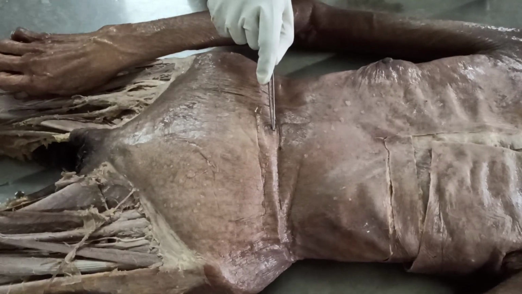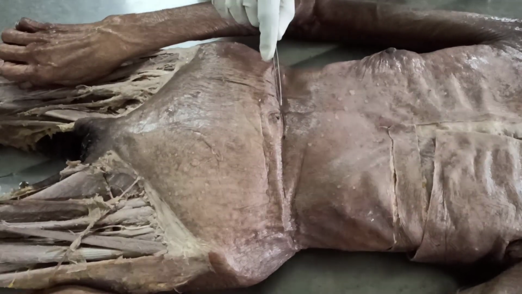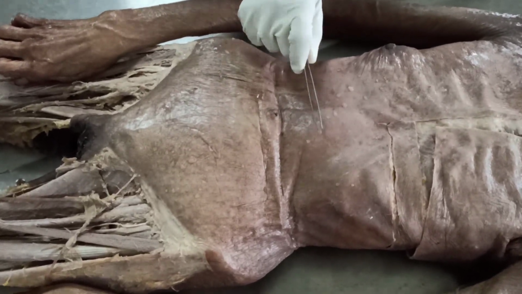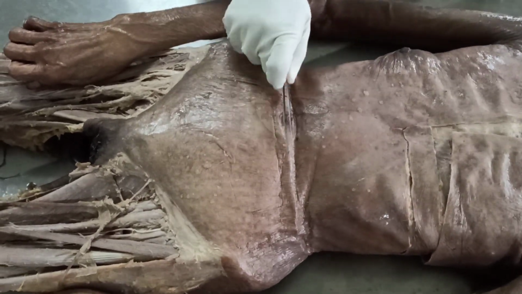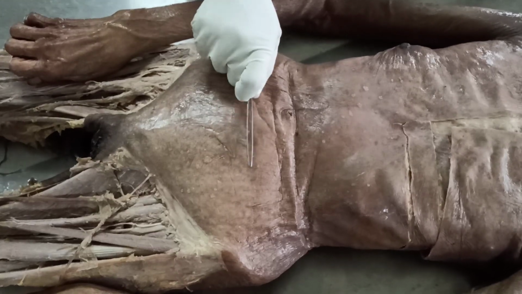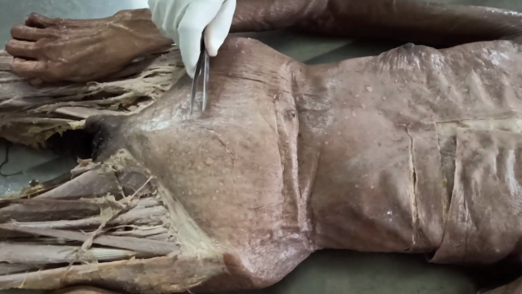Now this is called the watershed line. Why is this called the watershed line? Because lymphatic drainage and venous drainage above this line goes to the upper side, and below this line, lymphatic drainage and venous drainage goes lower down.